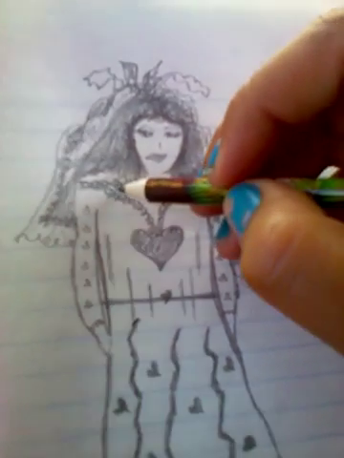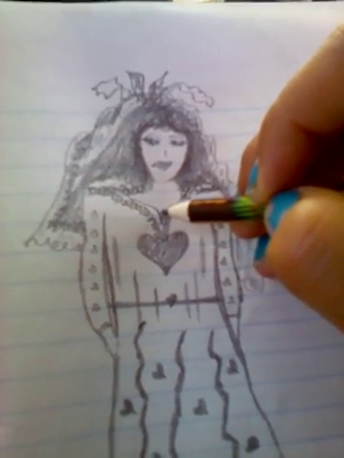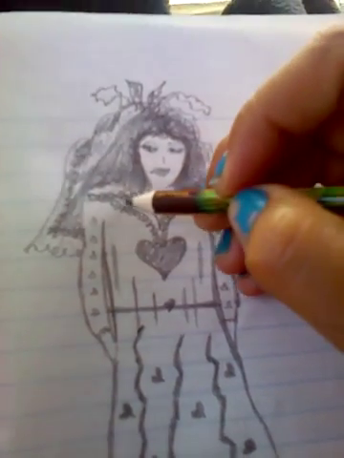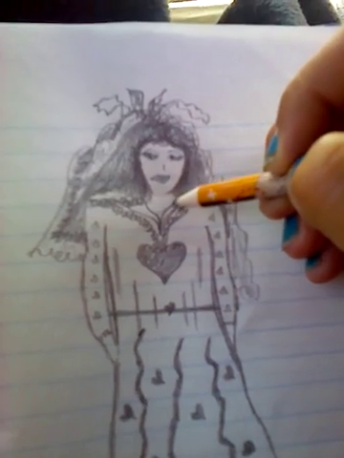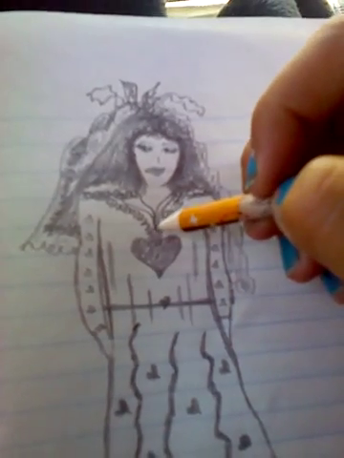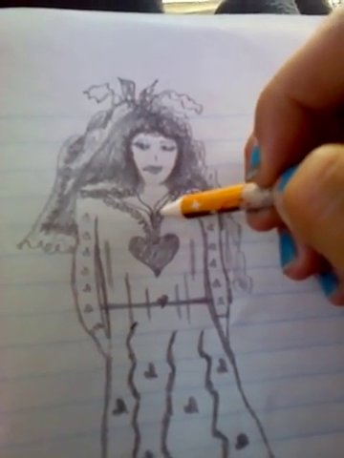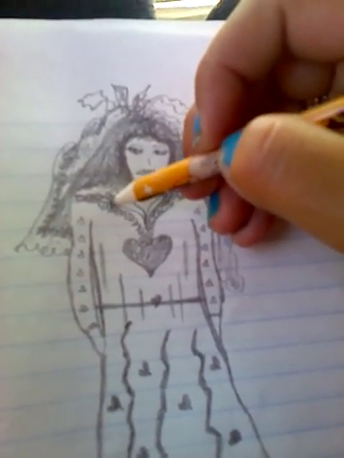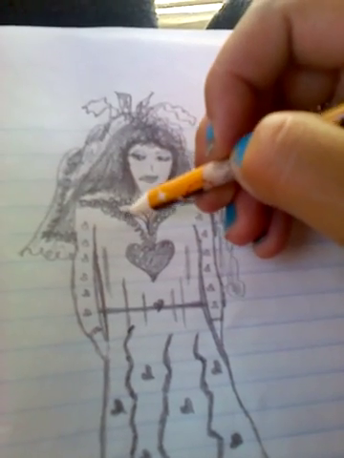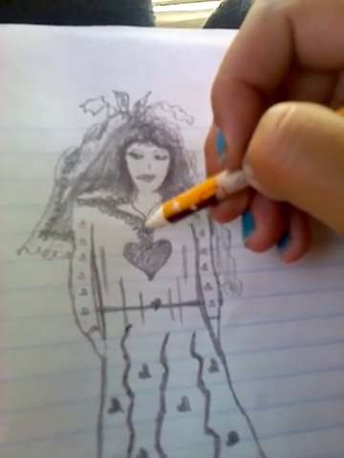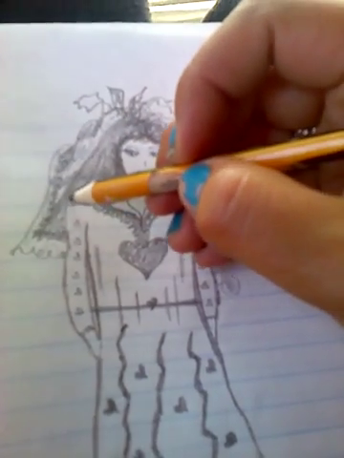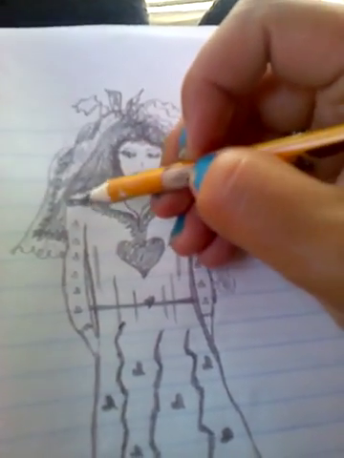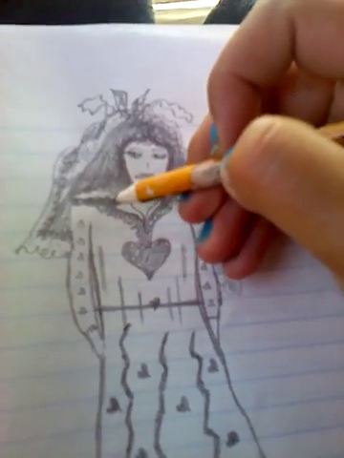So let me see. We made her drop down neckline, and then we have shoulders strapless, like right here is where the top is, or the yoke.